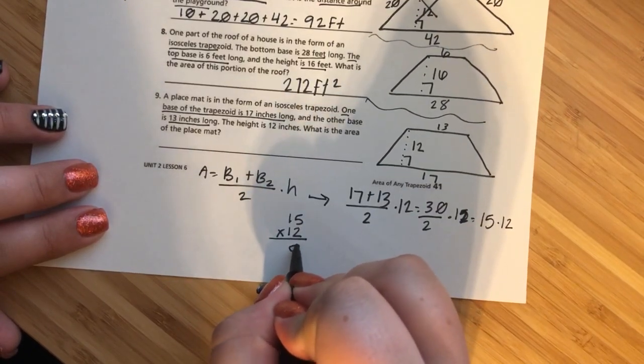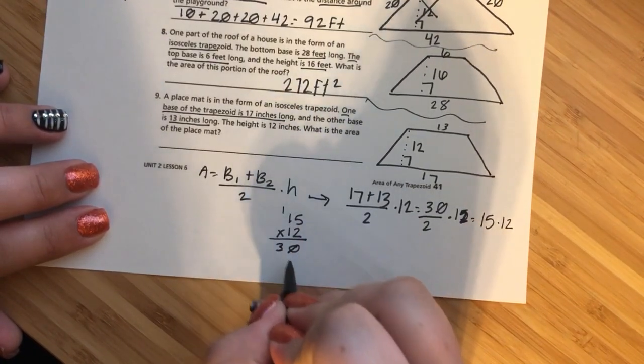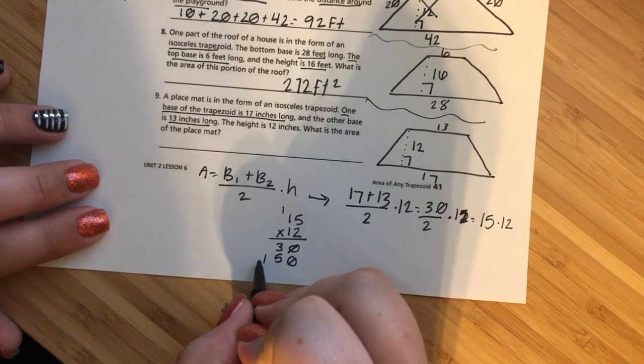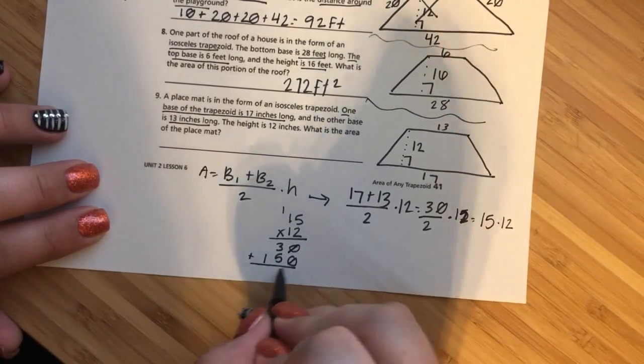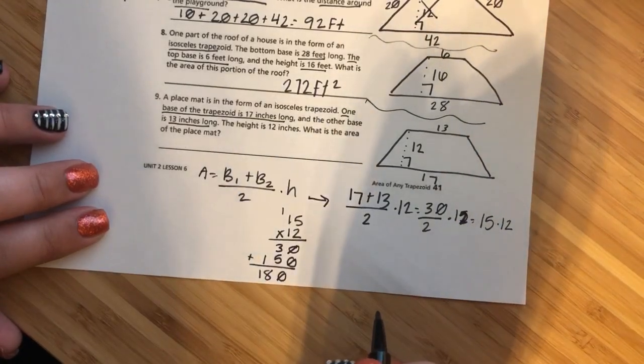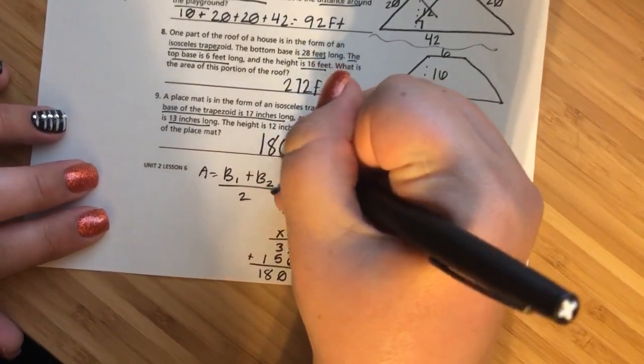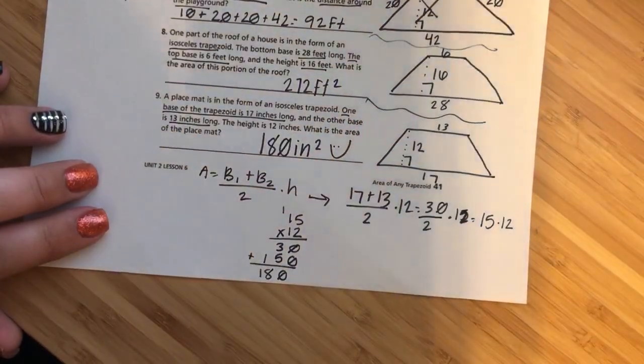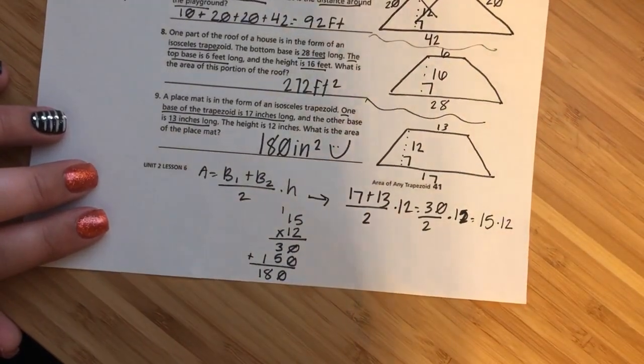2 multiplied by 5 is 10, carry the 1. 2 multiplied by 1 is 2, plus 1 is 3. Once I add everything together, I get a total of 180. Now I'm going to make sure I put inches, and I'm going to do inches squared. Remember to attend to precision and give it your all because you can do this.